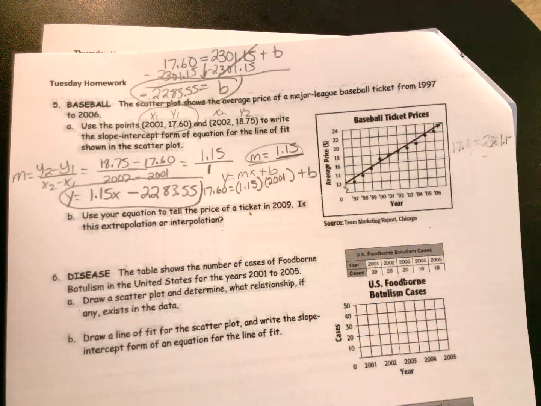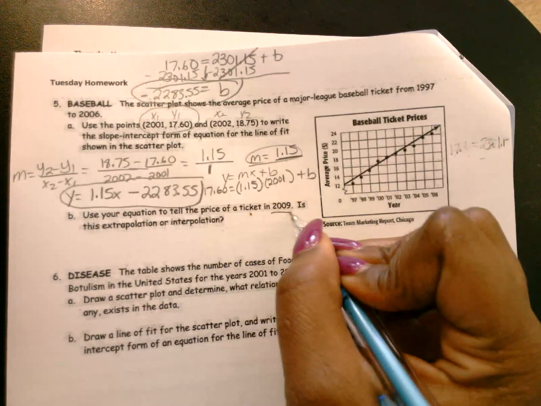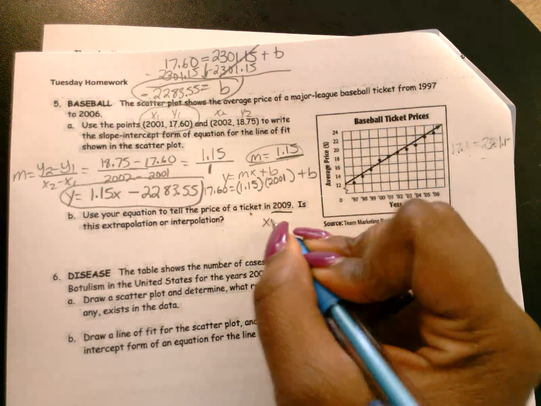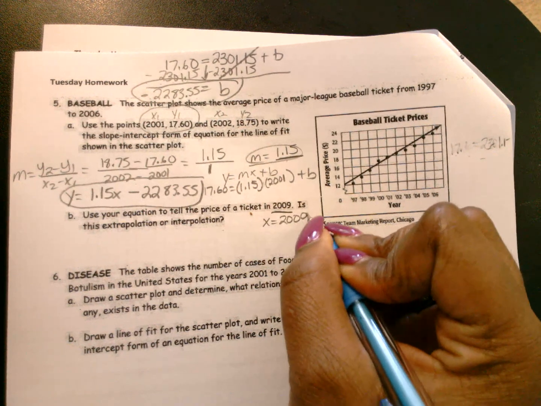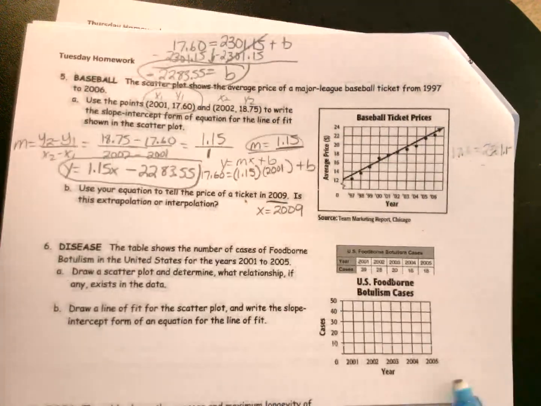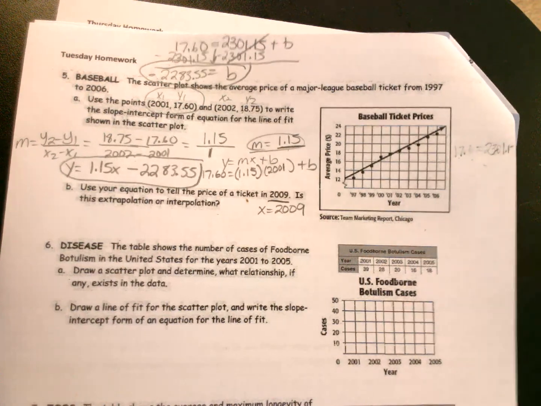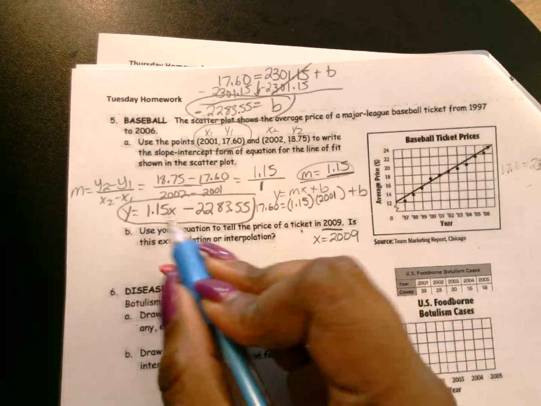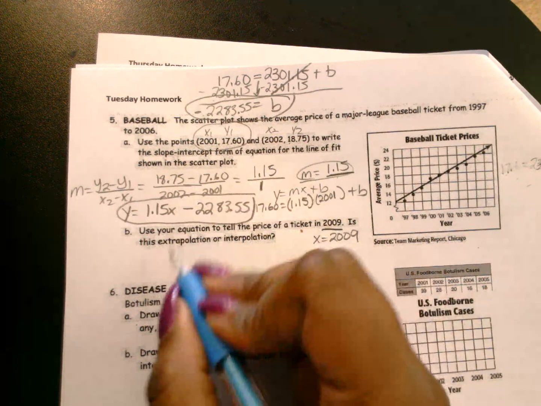So now let's use the equation to tell what is the ticket price in 2009. So we're going to substitute 2009 in for X. X is equal to 2009. Since we use the actual year in the equation, which we kind of didn't have to do, but that's okay, we did it.